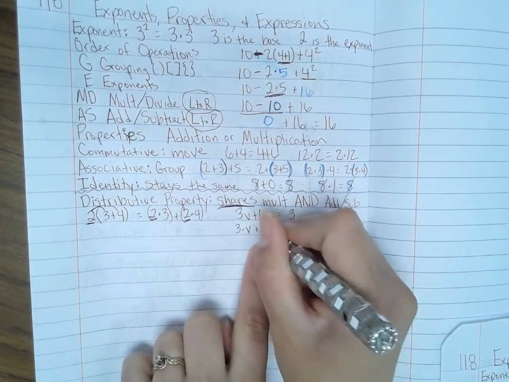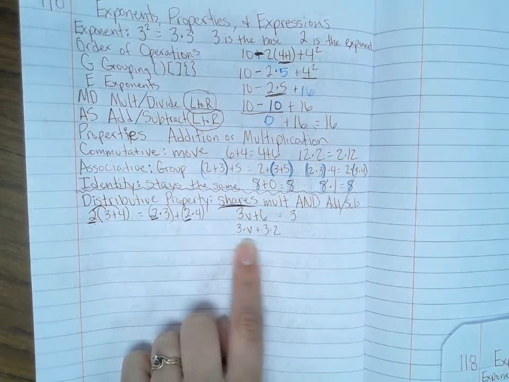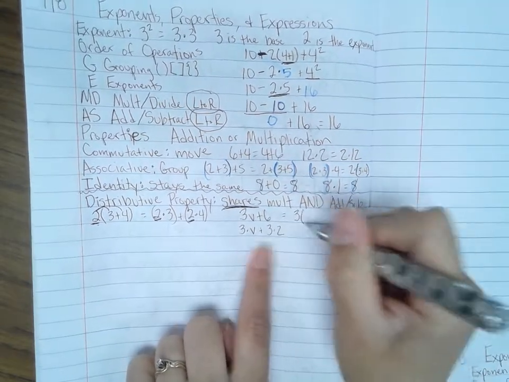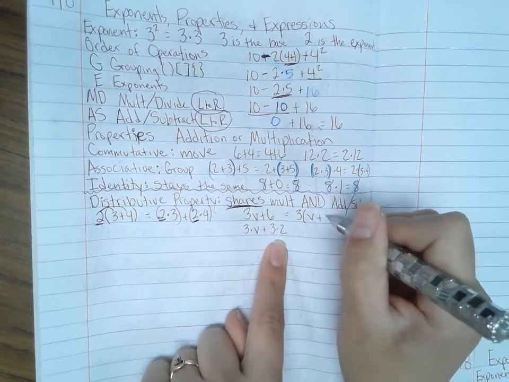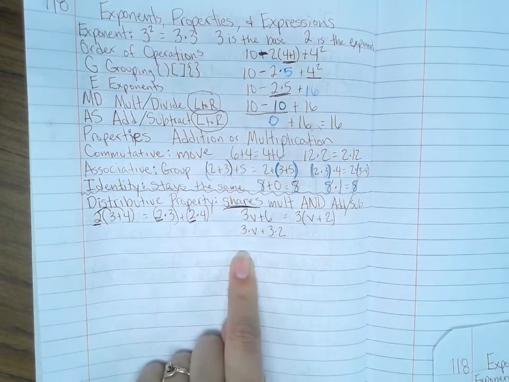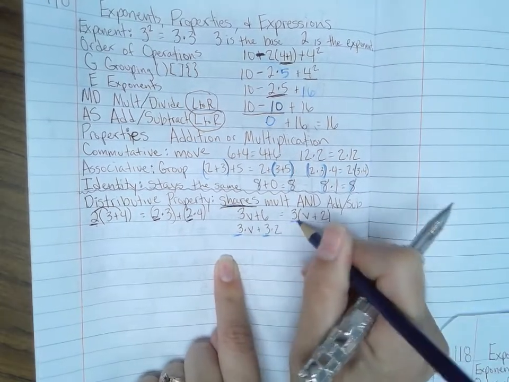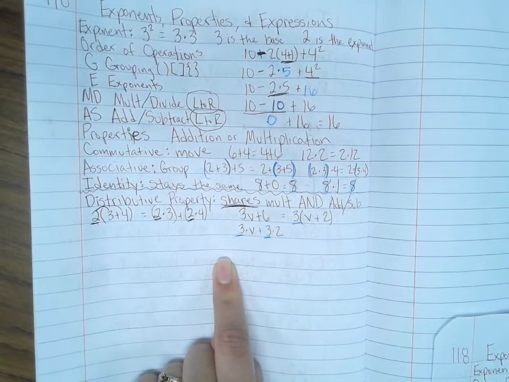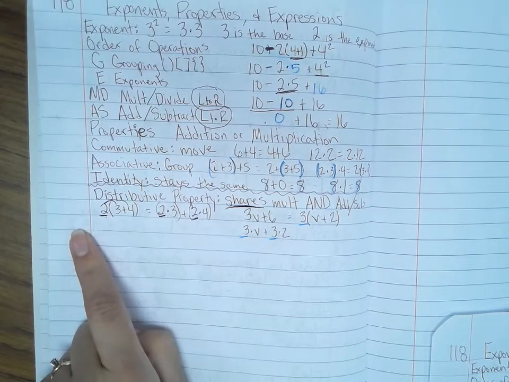I can also say that this is 3 2's. So that would be the same as 3 groups of v plus 2. Okay, there's your distributive property. You can go back and forth, but it can be super useful sometimes.